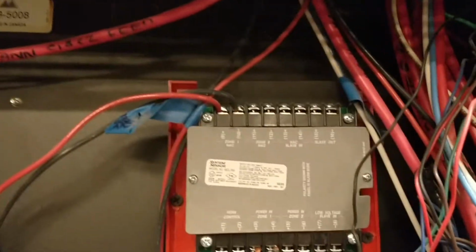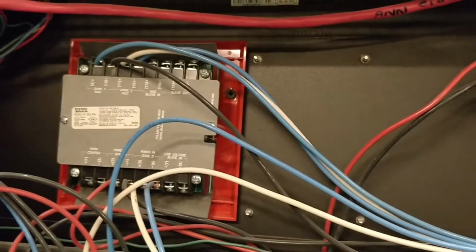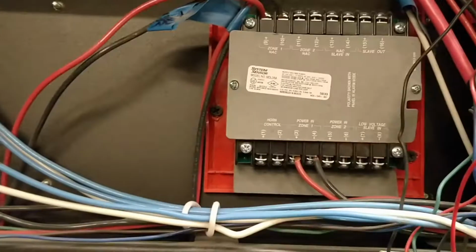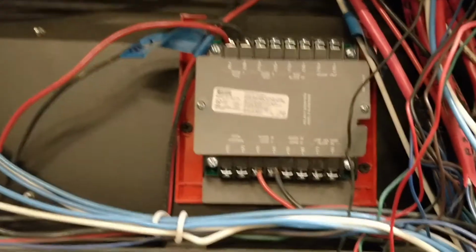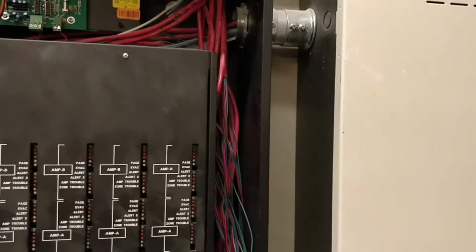But other thing too, like they got sync modules just screwed right into the panel. I mean, I guess that works. Here's the amp wiring. I mean, I've seen worse, I guess.